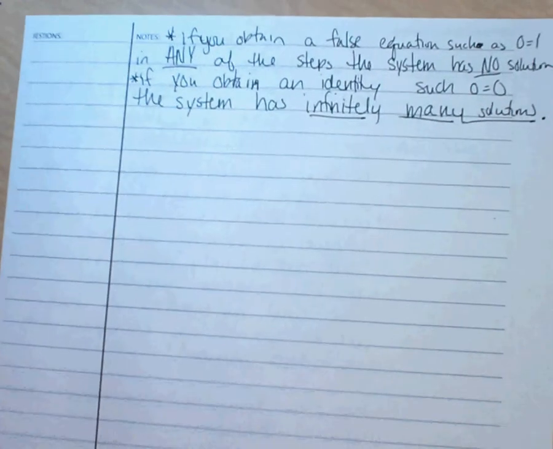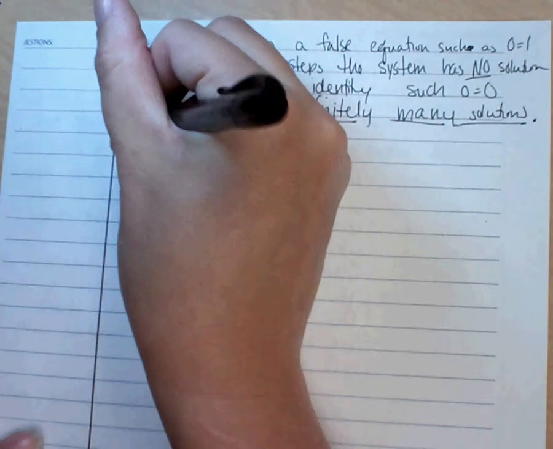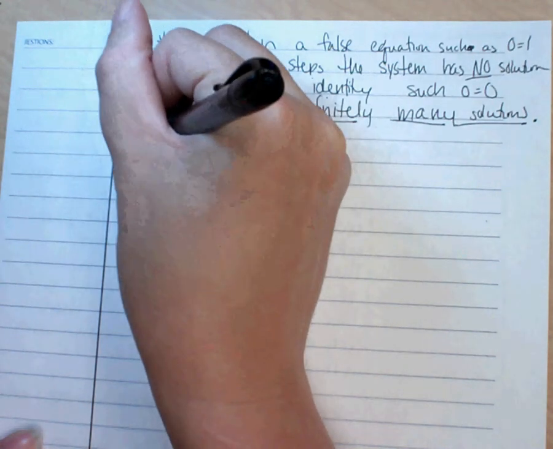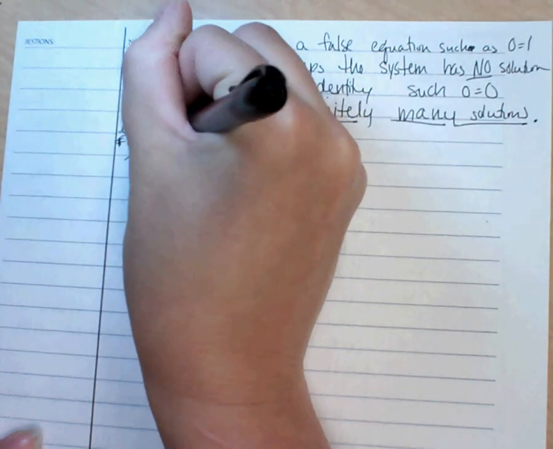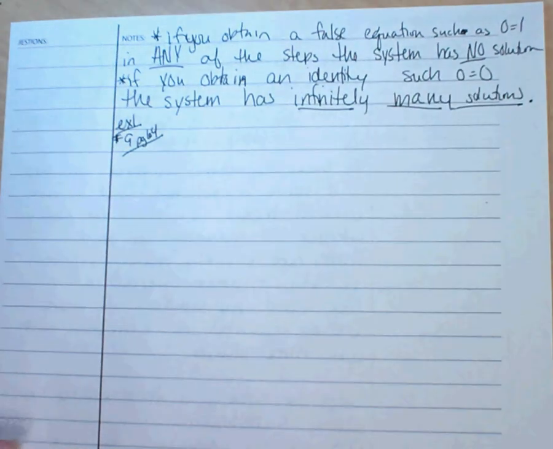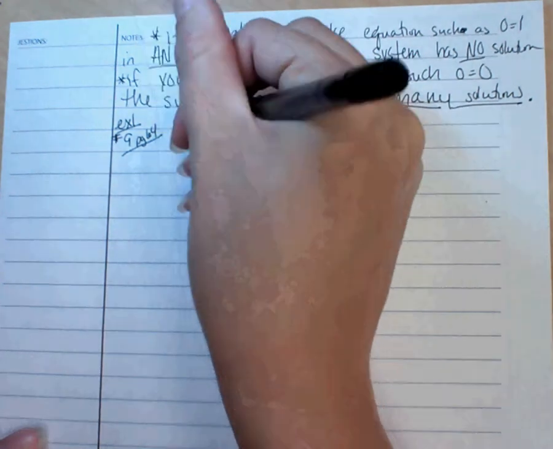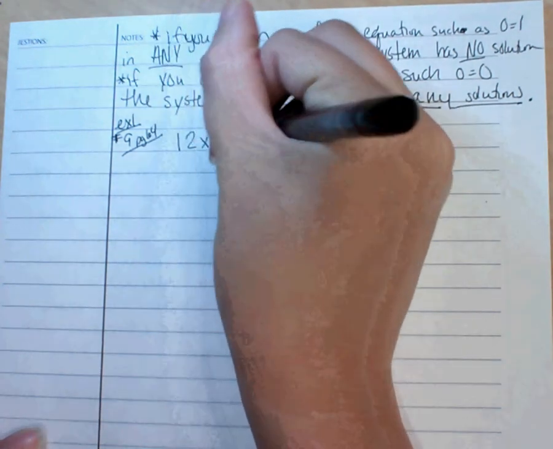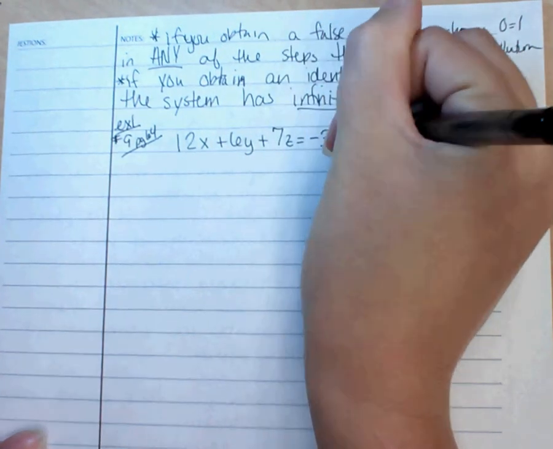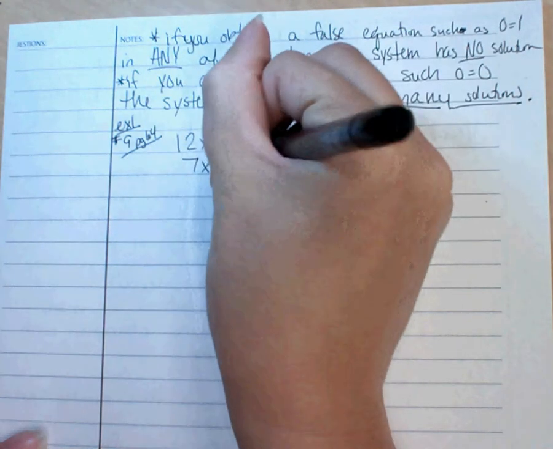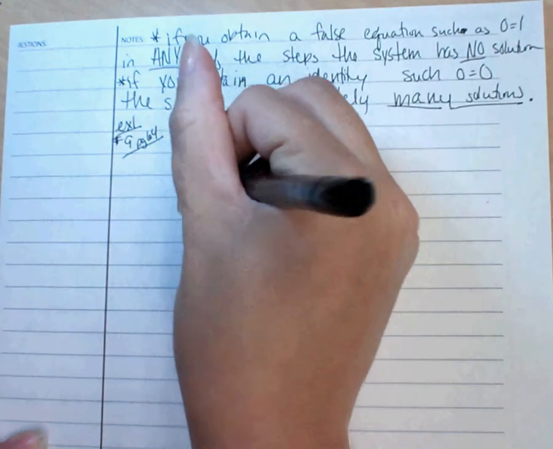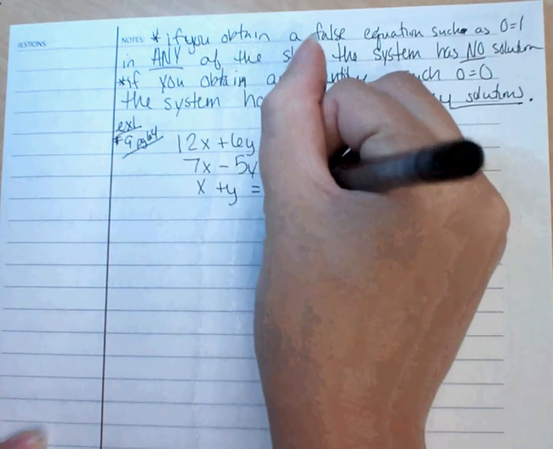So our first example. I took this example from number 9 on page 64 of your textbook, and you can find that textbook either the hard copy or in the dynamic textbook at bigideasmath.com. And your example is 12x plus 6y plus 7z is equal to negative 35, and 7x minus 5y minus 6z is equal to 200, and x plus y is equal to negative 10.